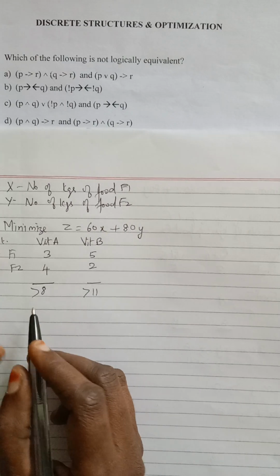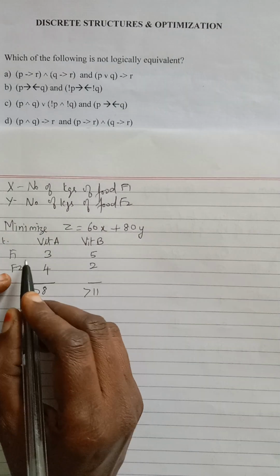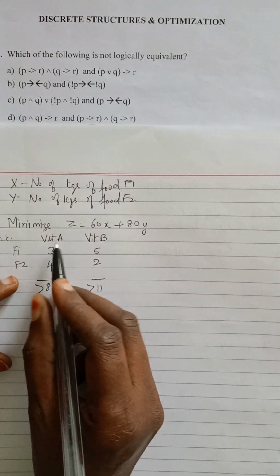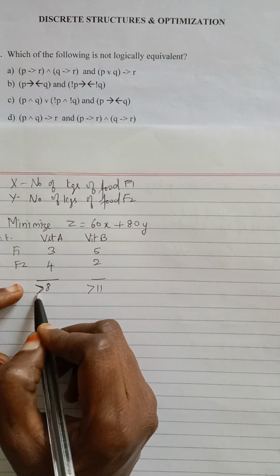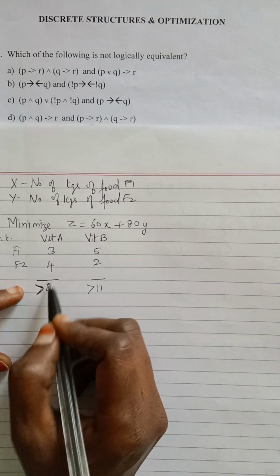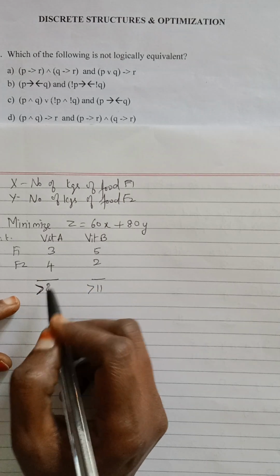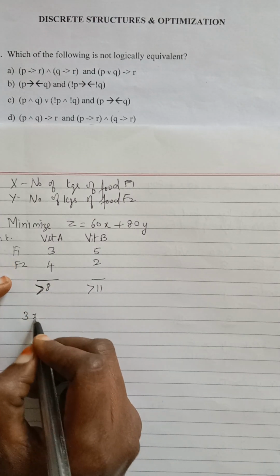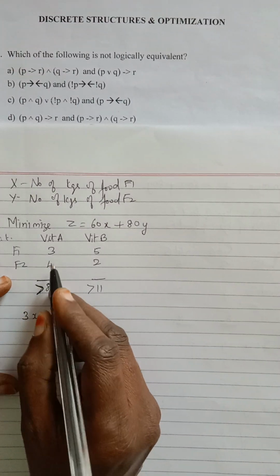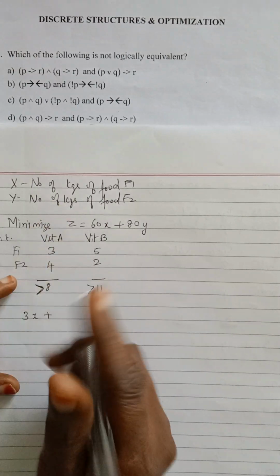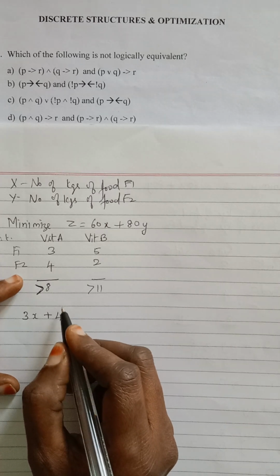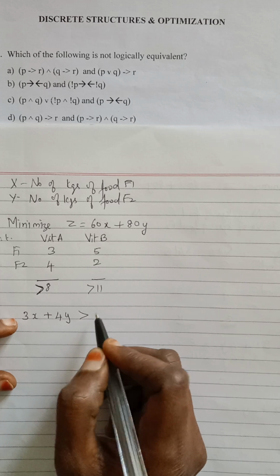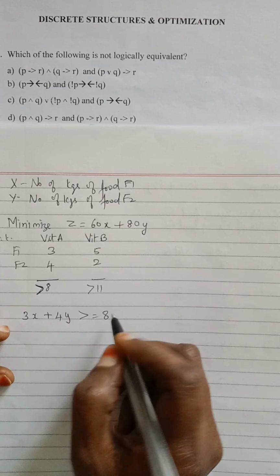So how can we write the constraints? Using x and y. In food F1, we have to write the minimum, that is the least cost, so at least you should have 8 units of vitamin A. So how will you get 8 units? 3 units from F1, so 3 in x, where x is the food F1, plus 4 of y from food F2. So 3x plus 4y should be greater than or equal to 8.